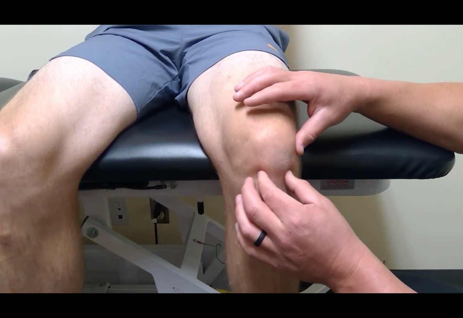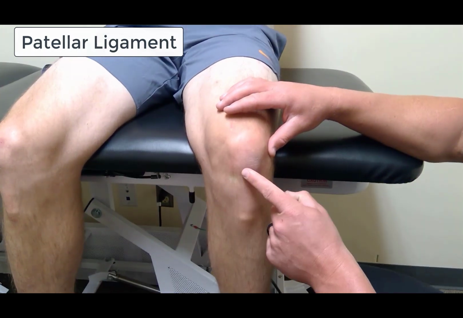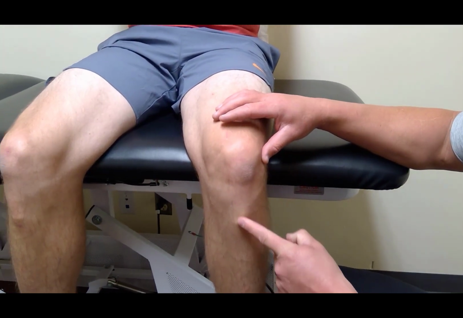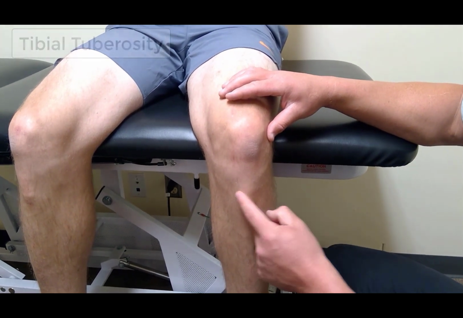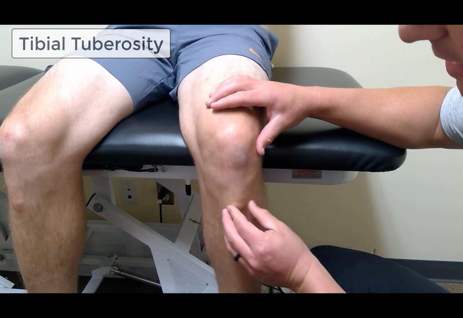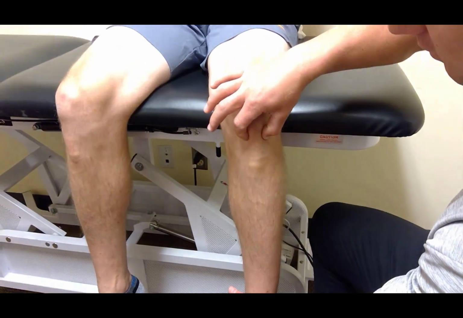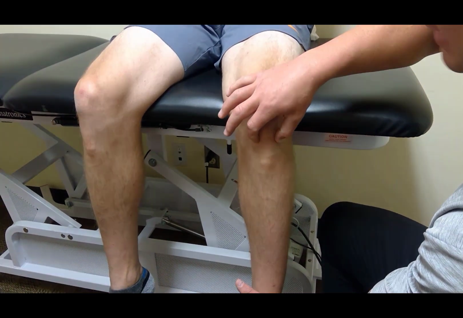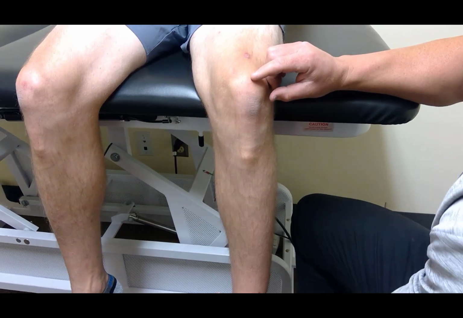patellar ligament. A lot of people call it the patella tendon, but it's a ligament because it runs from bone to bone. It runs to this tibial tuberosity. So the tibial tuberosity is this outcrop of bone right here on the anterior tibia. You can go ahead and locate that, and then go ahead and have the patient extend the knee, and you can feel that patellar ligament tighten up between the patella and that tibial tuberosity.